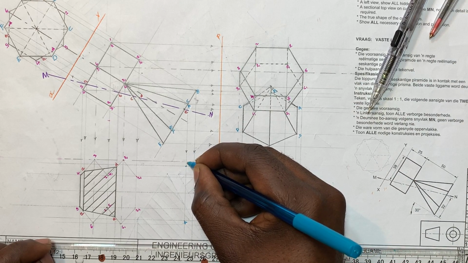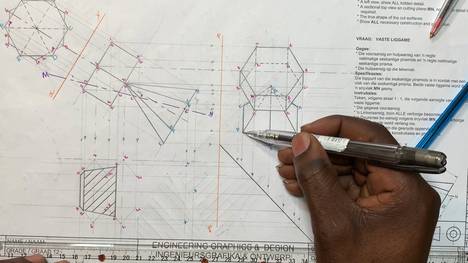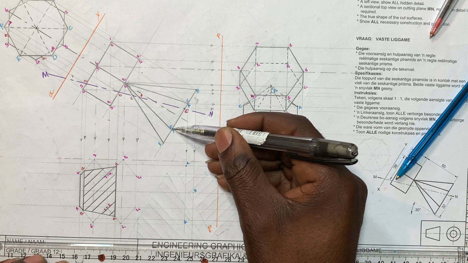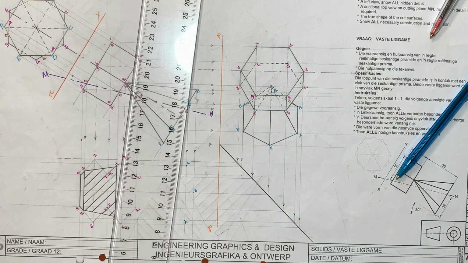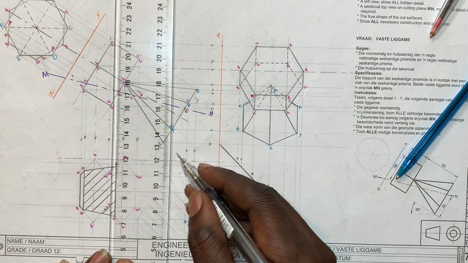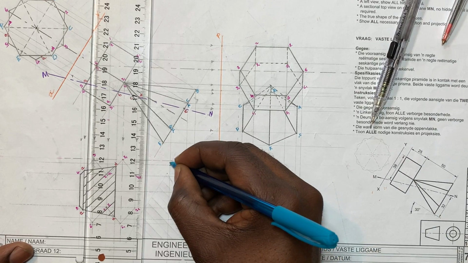Okay, let's see where my D is. The D in the same line with C there by our left, while the D in the front view is a little bit different. So get it, there it goes. So I am getting it right there.